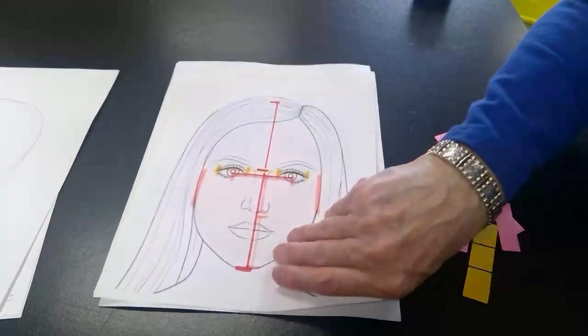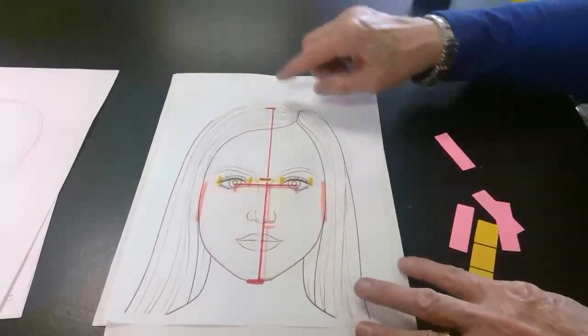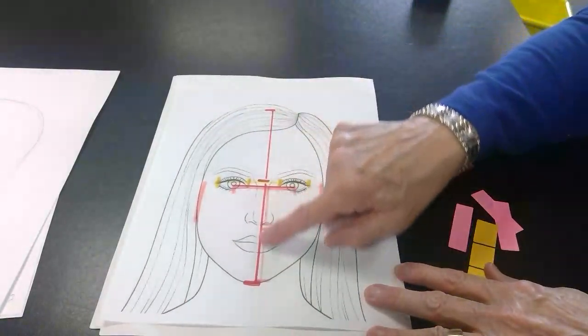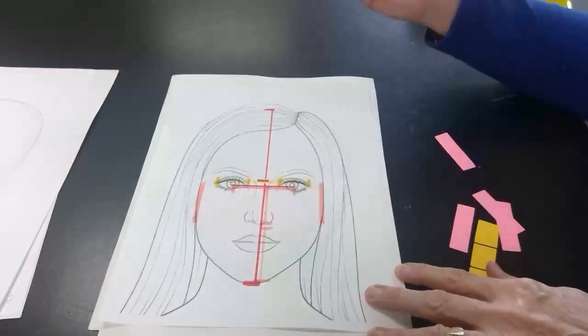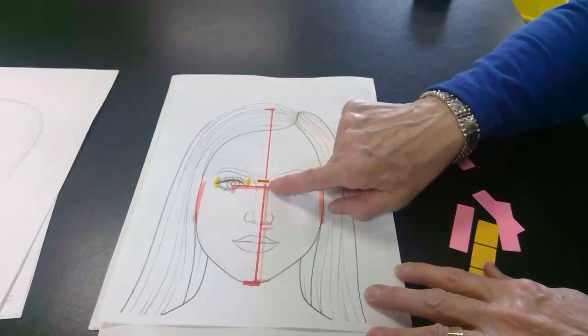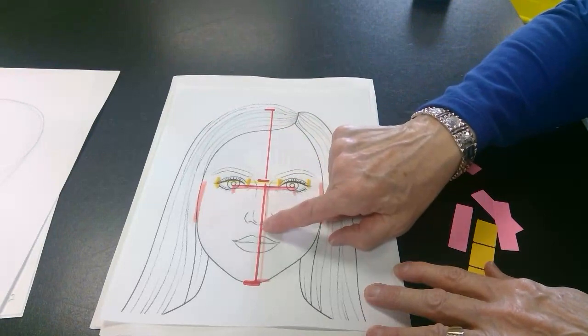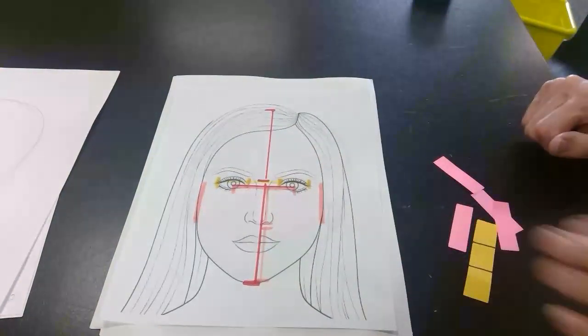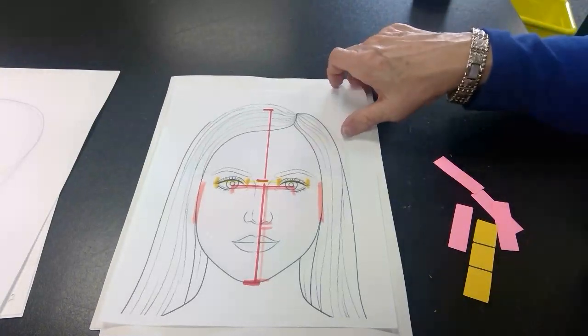Let's review right quick before we go. So here's a drawing of a girl. From the top of the head down to the bottom, halfway is the eyes. From the pupil to the pupil is the same as from the eyes to the bottom of the nose and then to the bottom of the chin. Good luck and have fun drawing your mask.